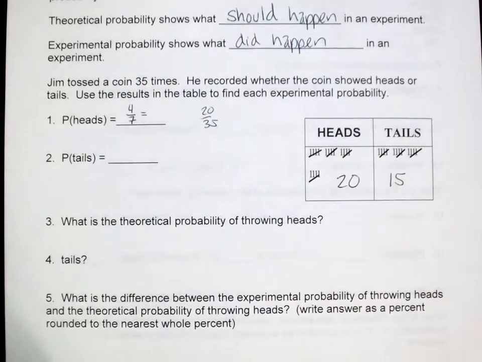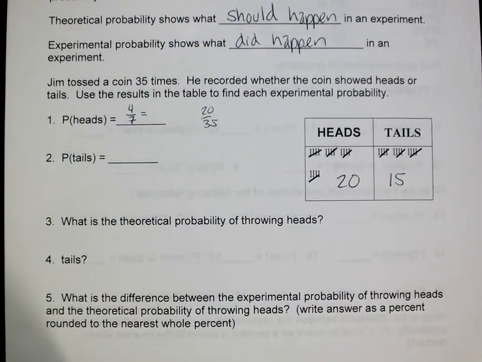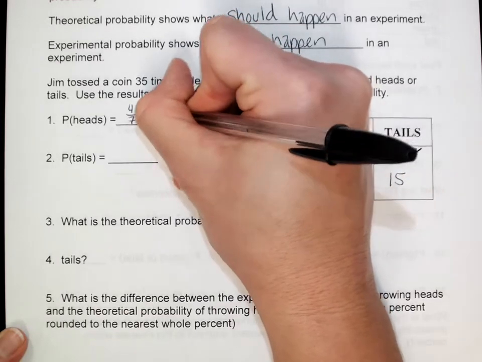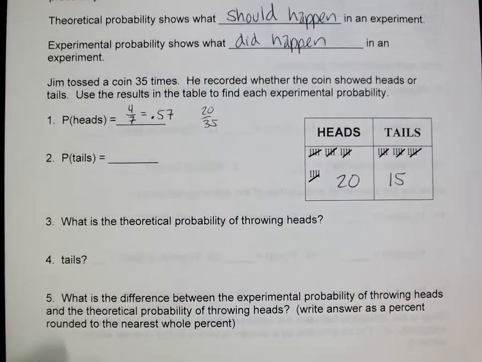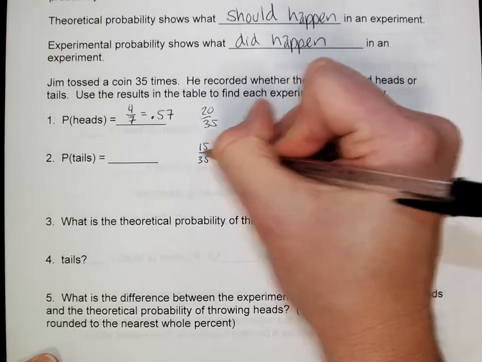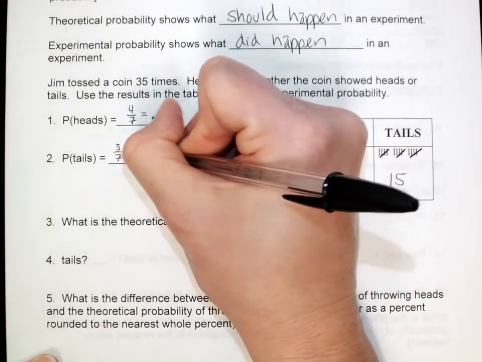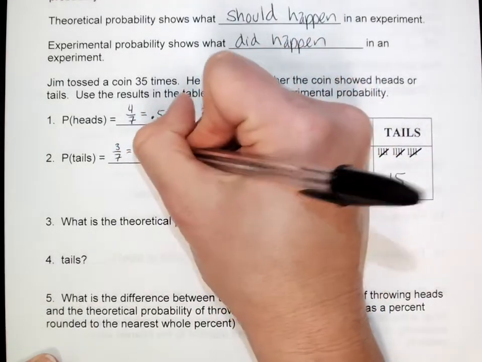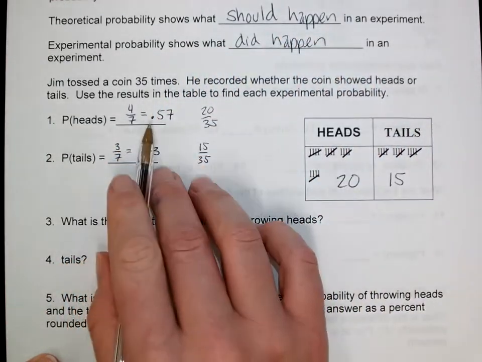I'm going to go ahead and put that as a decimal. It says to the whole percent, so let's say 0.57, rounded to 2 decimal places. The probability of tails is 15 out of 35, or 3 out of 7, and that is 0.43. Makes sense, right? Because it's either heads or tails.